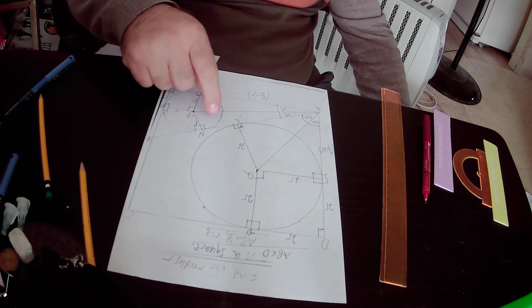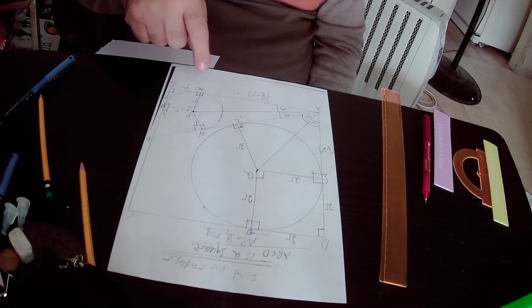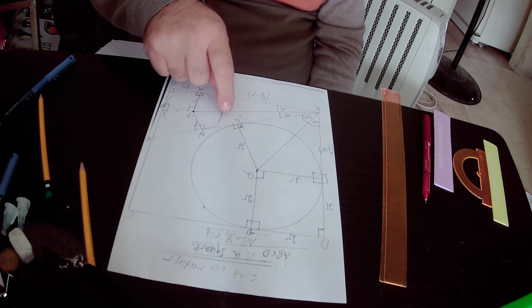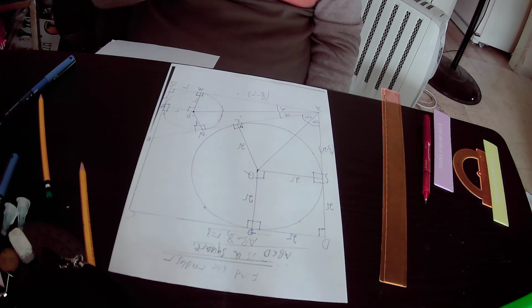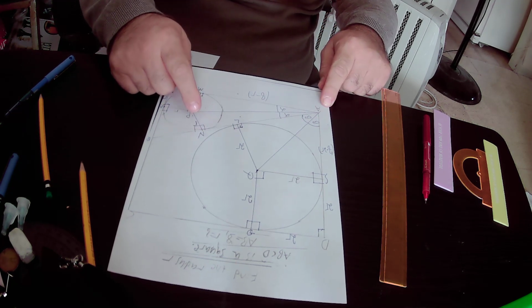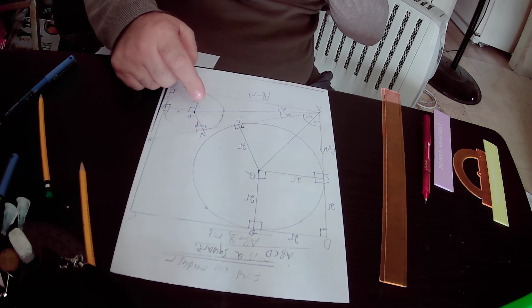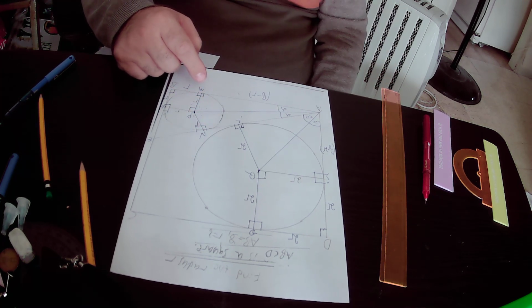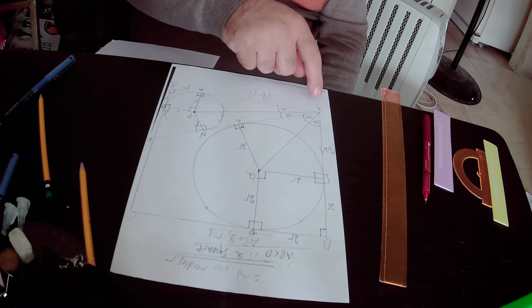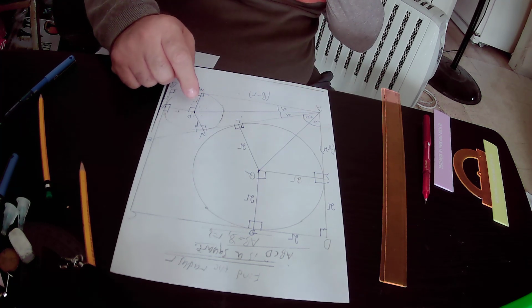and we proved that those two right triangles, triangle ANP and triangle AMP, are congruent to each other. First of all, AM equals AN, according to rule number 2, that the tangents you draw from an external point to a circle are equal to each other.